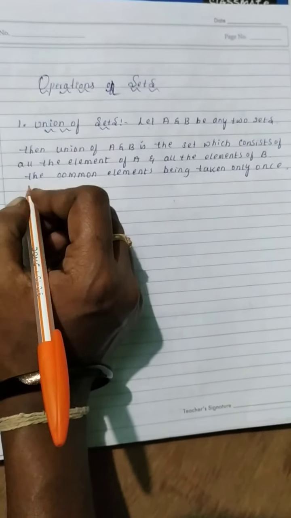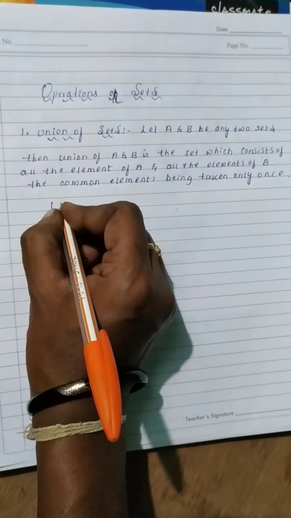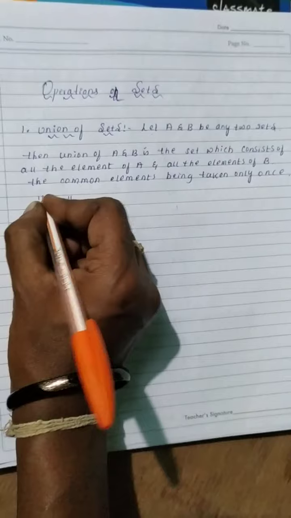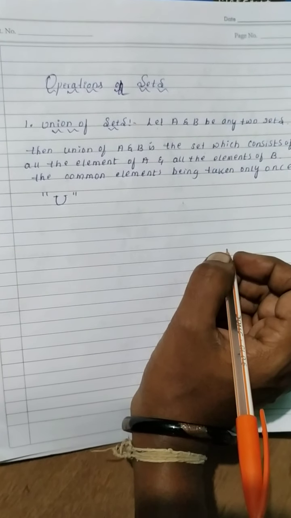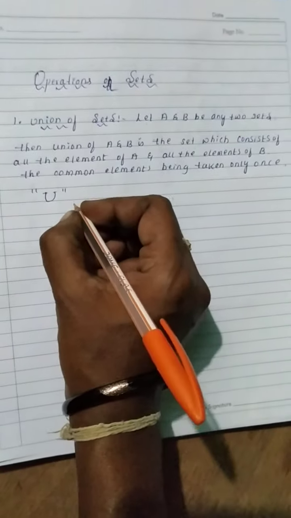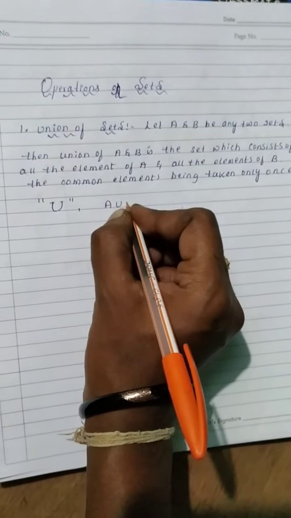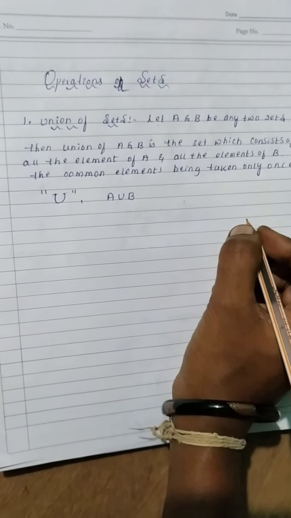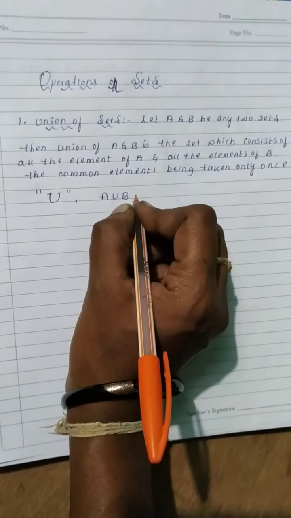So the symbol we use for union is this one. Symbolically, we can write A union B, and we read it as A union B.